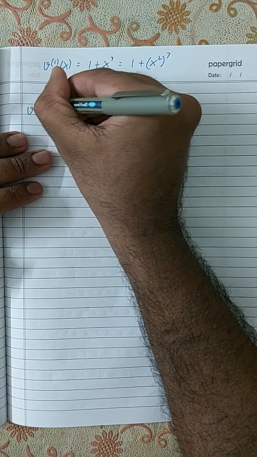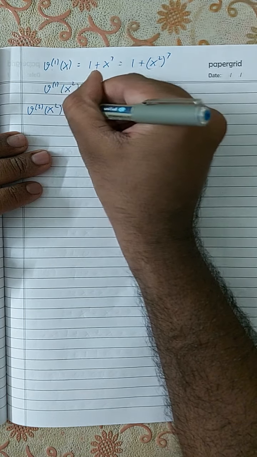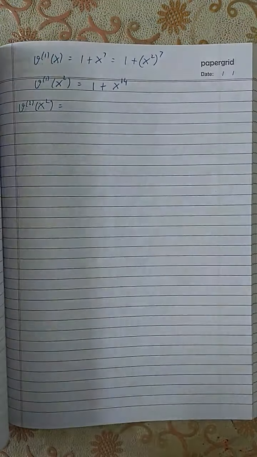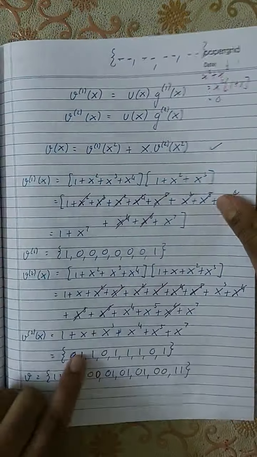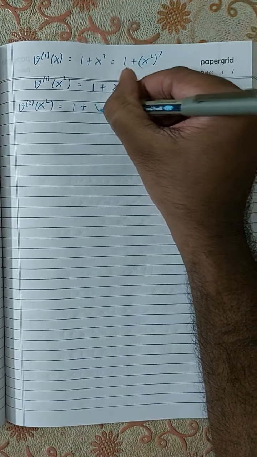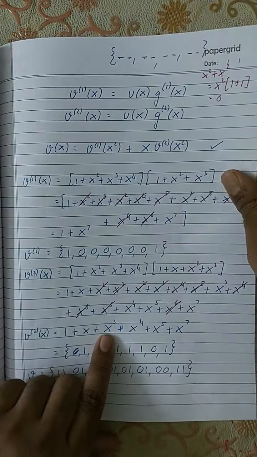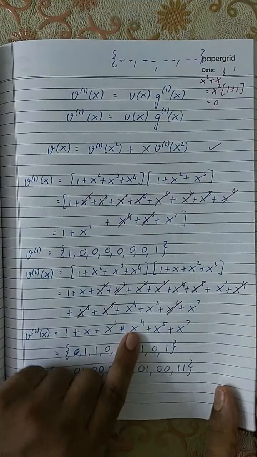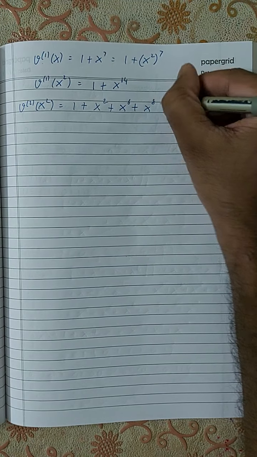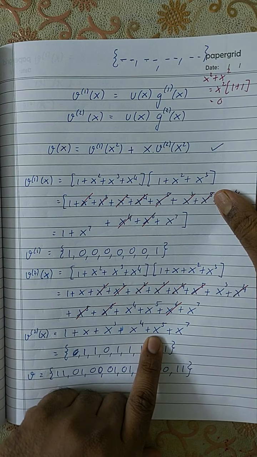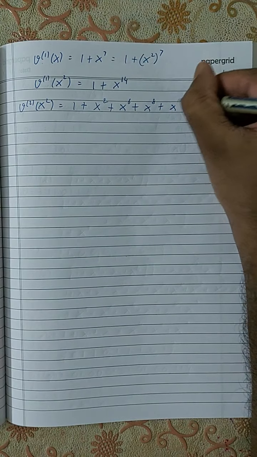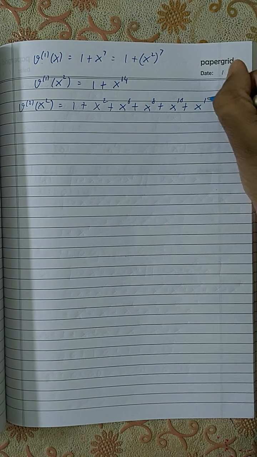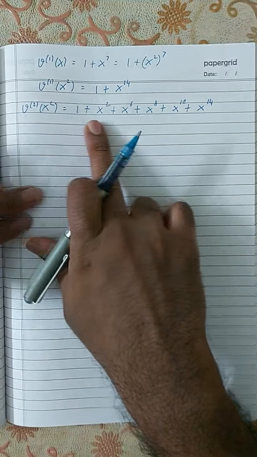So here, what is v2 of x squared? V2 of x squared is equal to 1 plus, here you see x, so this becomes x squared, plus here you see x cubed, so this will become x raised to 6, plus here you see x raised to 4, so this will become x raised to 8. Here you see x raised to 5, so it will become x raised to 10. Here you see x raised to 7, which will become x raised to 14. So this is v2 of x squared.